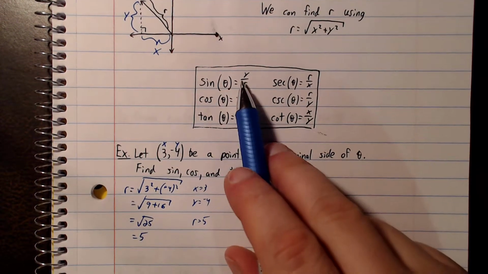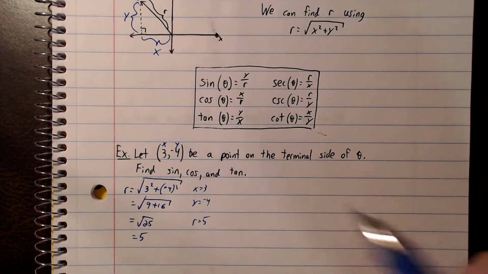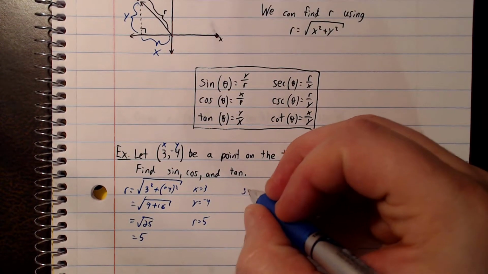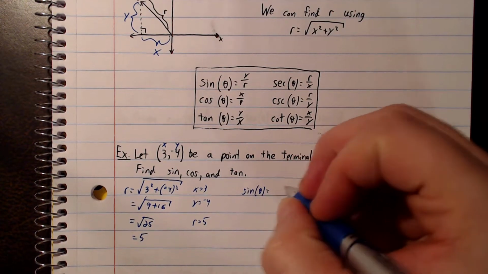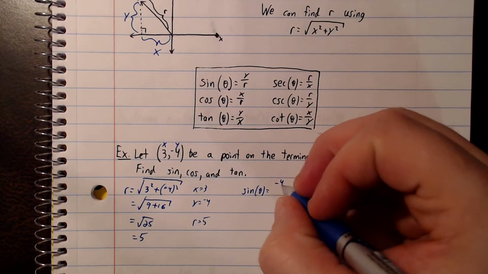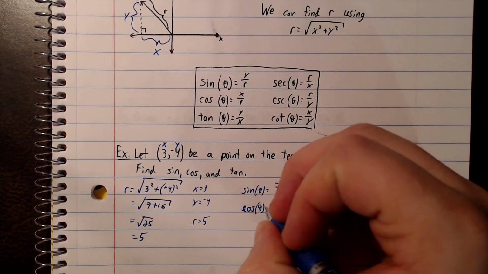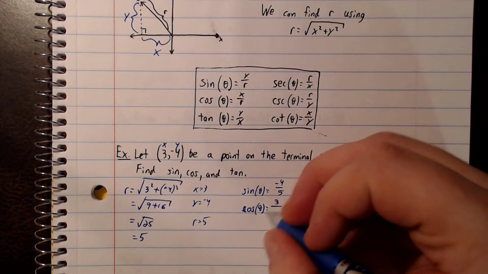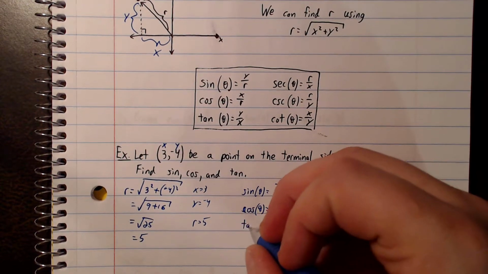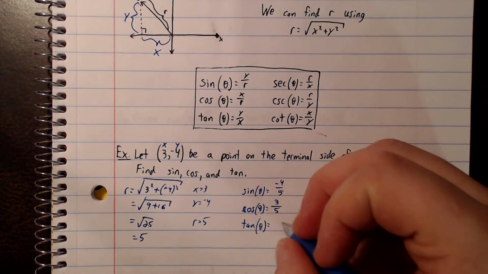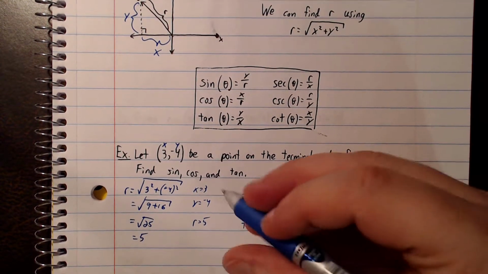And we know what each of those are supposed to be in terms of r, y, and x, right? Sine of theta, that's going to be -4 over 5. Cosine of theta, it's going to be x, which is 3, over r, which is 5. And tangent is going to be y over x.